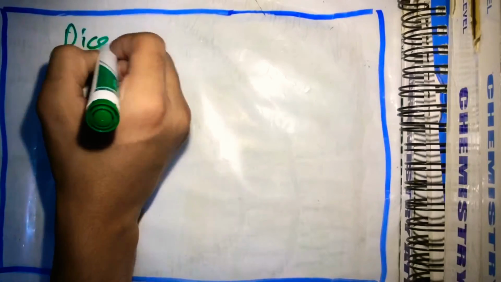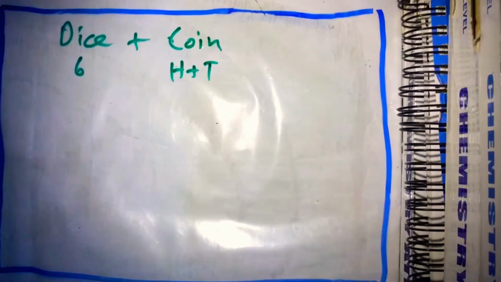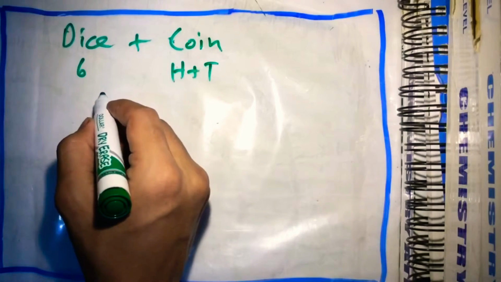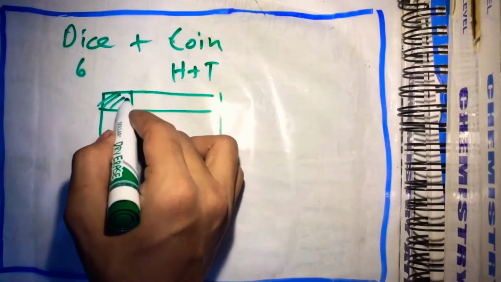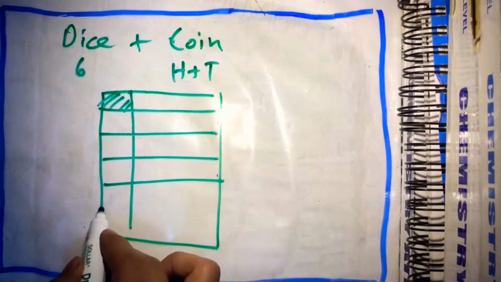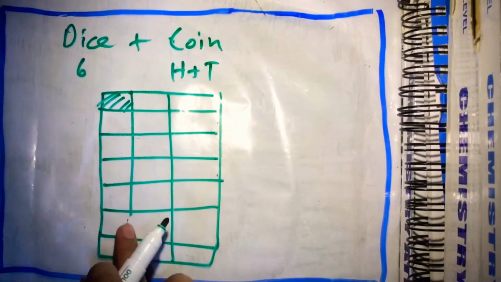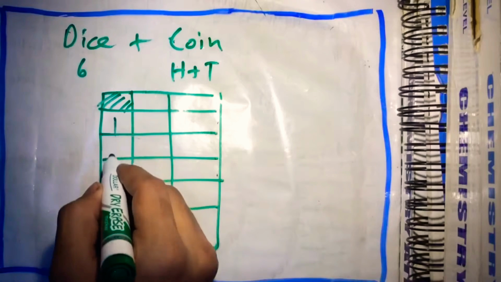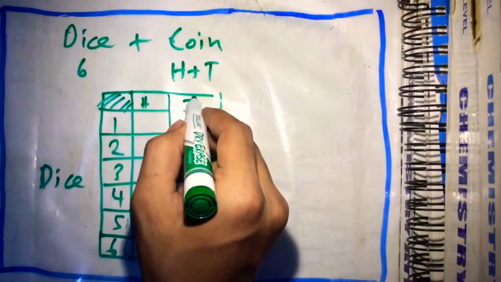The sample space is the table or collection of data which gives all the possible outcomes. For example, if we're throwing a dice and a coin. A dice has 6 sides, a coin has head and tail. So the possible outcomes can be written in a table. This is for the dice and head and tail. This is for the coin.